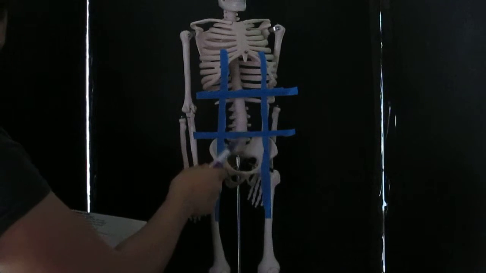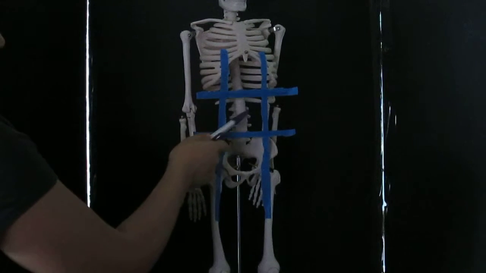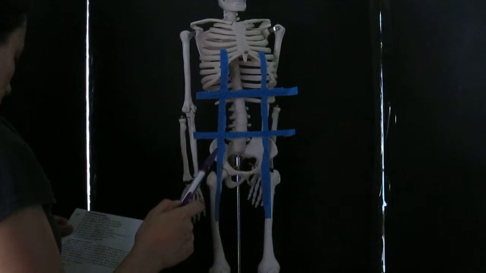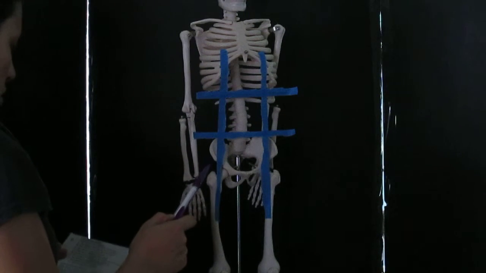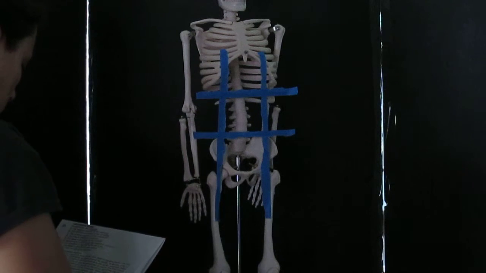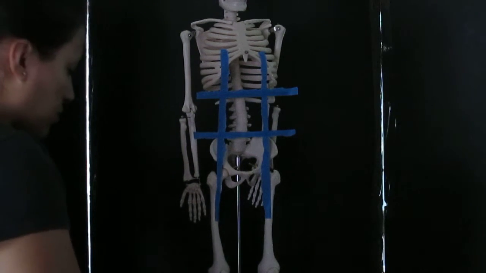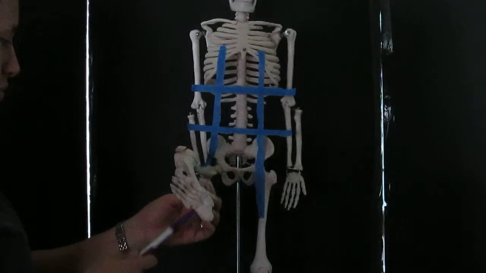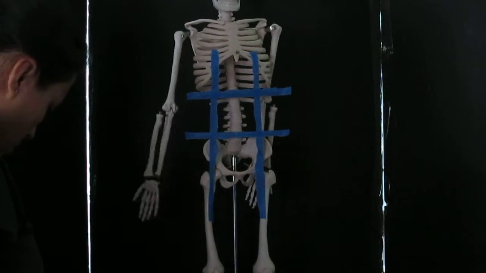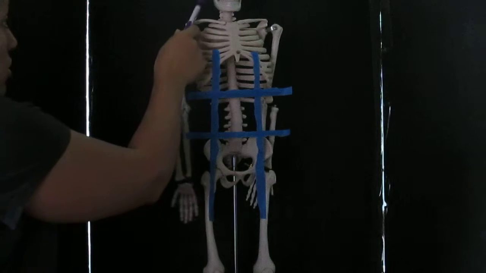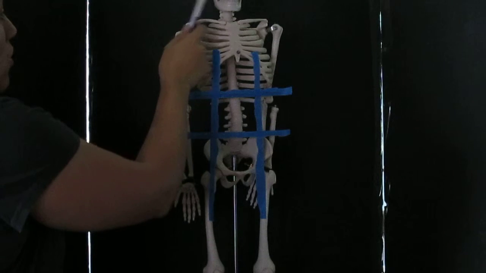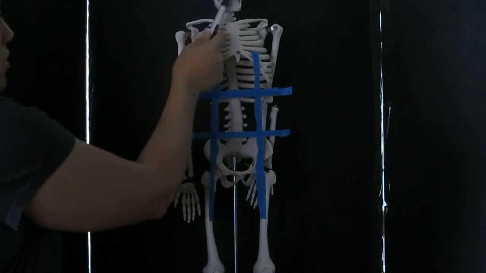The umbilicus, which would be here, is inferior to the sternum, which means it's lower than the sternum, so the umbilicus is lower. The patella is proximal to the tarsus, so the patella is closest to the tarsus, which is the ankle. And the ears, which would be here, are lateral to the nose, so one on the right, one on the left. That's lateral.